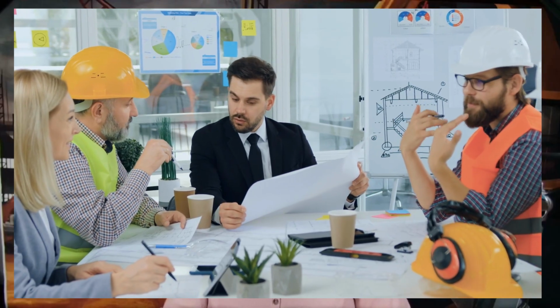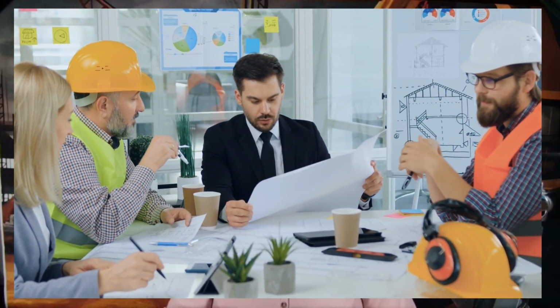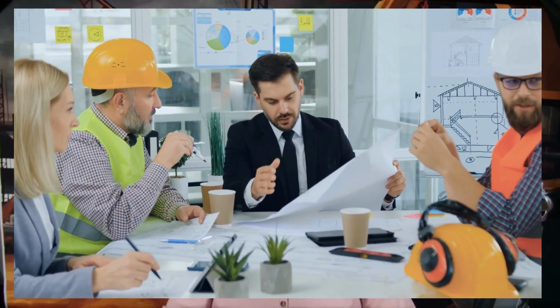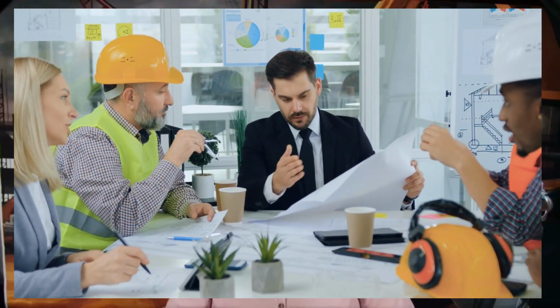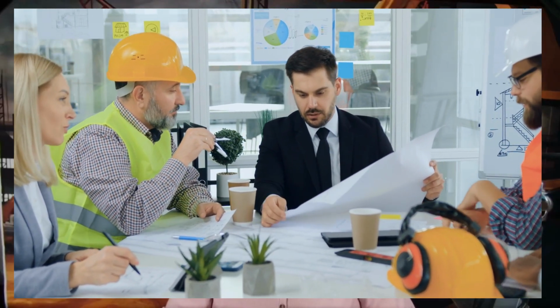Now, that's project control. A CPM schedule only becomes powerful when it's used daily, not as a report for executives, but as a roadmap for the field. Here's how it works in practice. At the start of a job, you walk the project with your superintendent, foreman, and key subcontractors.